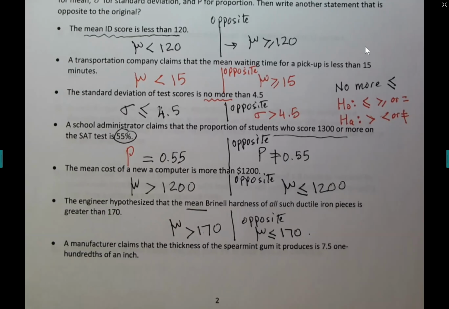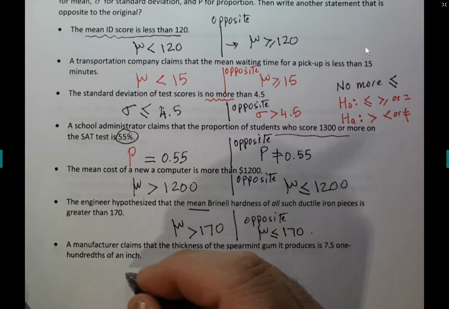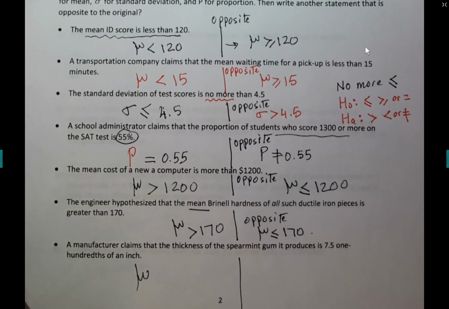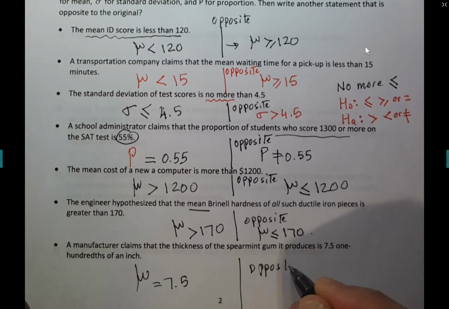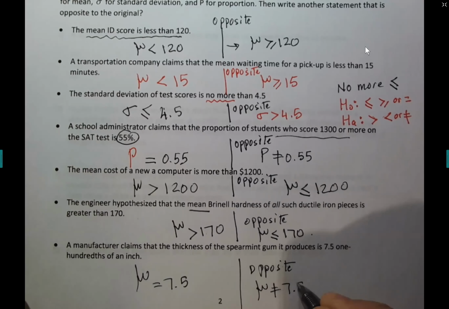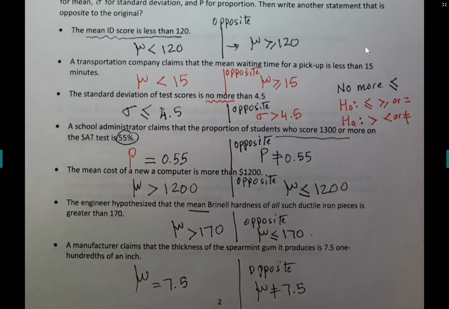Next one. A manufacturer claims that the thickness of the spearmint gum it produces is 7.15 1/100th of an inch. Thickness means a mean. It's a number. It's not a proportion. So mu, guys, it's going to be a mu. What would you put there? Can someone tell me? The equal sign? Yeah. So you guys, you're learning the algebra, how to translate exactly. So mu is 7.5. And you guys agree with me the opposite: mu is not equal to 7.5. All right. This is called the null, and this is called the alternative hypothesis.